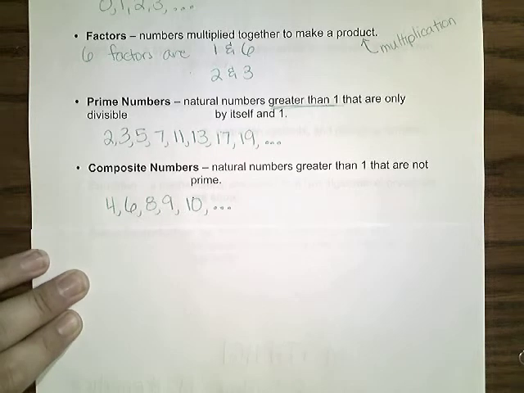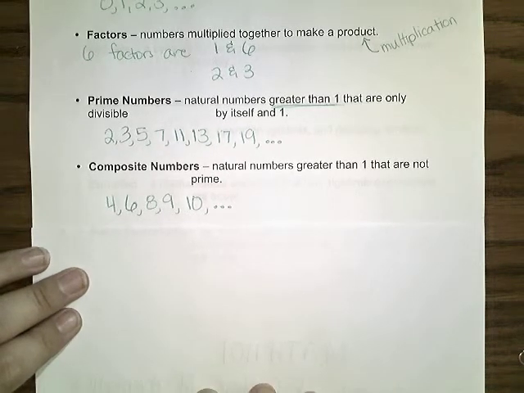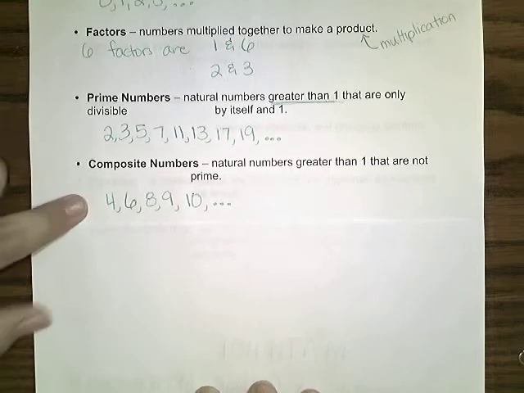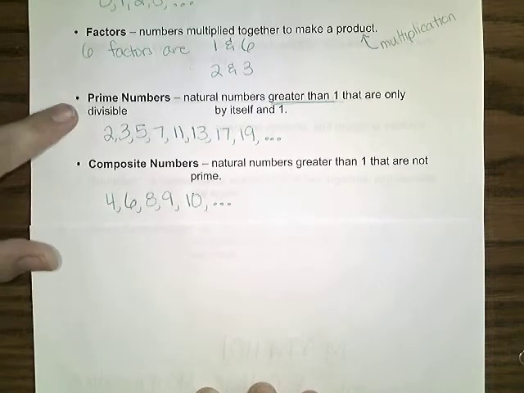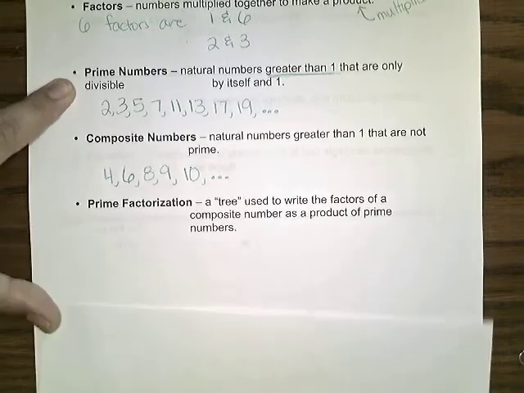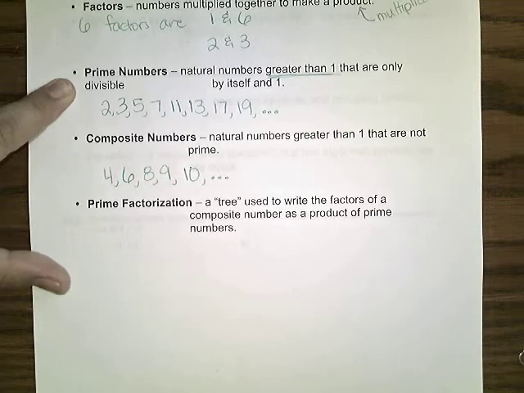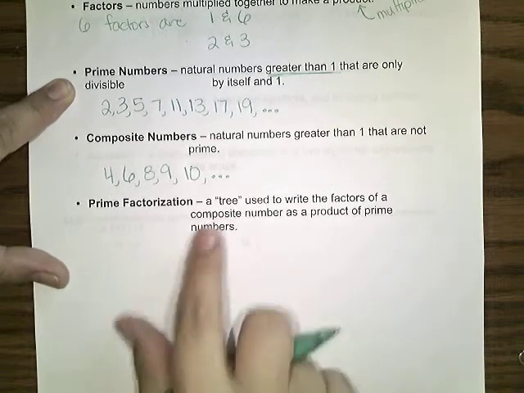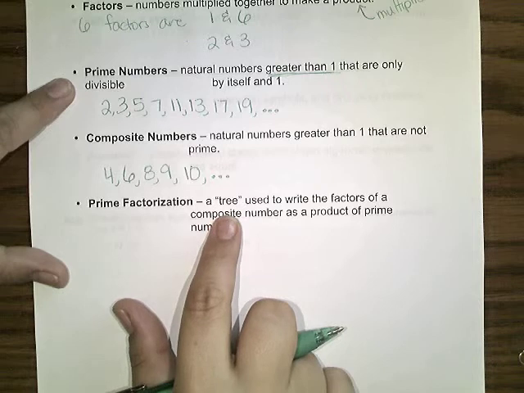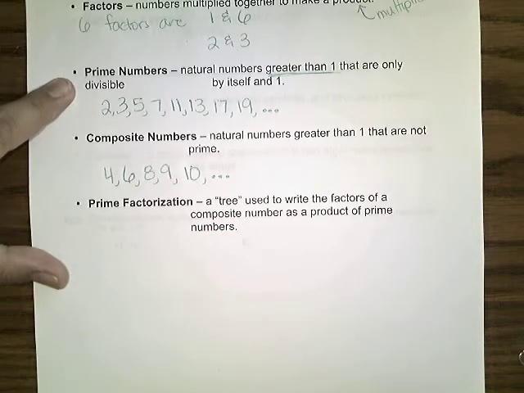Okay, now when you're looking at composite numbers, you can actually express composite numbers as a product of prime numbers, which is called prime factorization. Prime factorization is a way to organize numbers. It's a factor tree, or a number tree, that's used to write the factors of a composite number as a product of prime numbers.